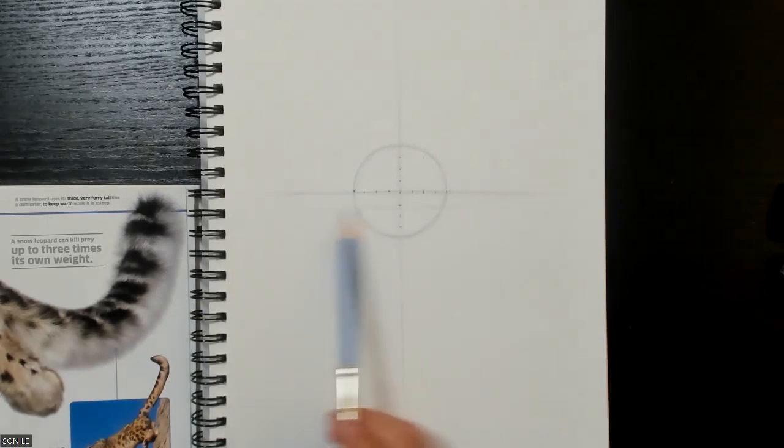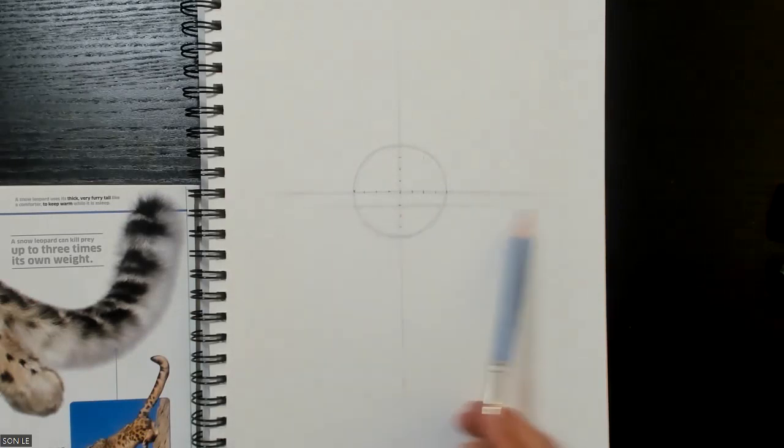We draw a horizontal line that passes the first mark on the bottom radius.